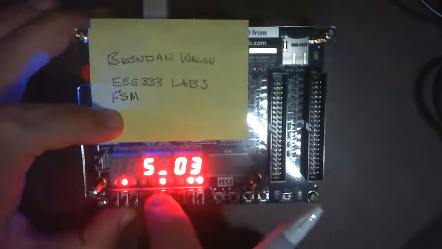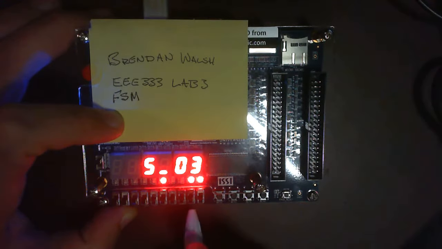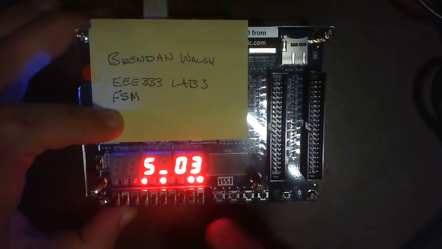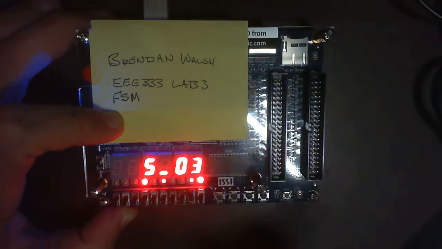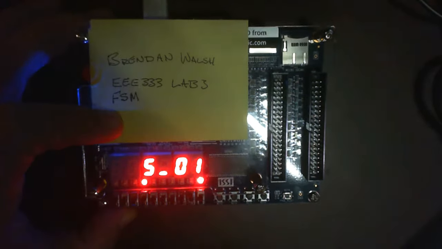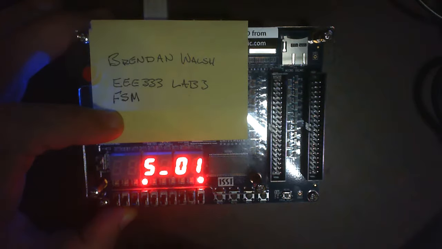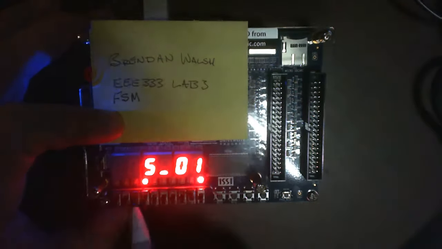Now the next thing to do is move from state 3 back to state 1, so I'm going to turn off switch 3, turn switch 1 back on, and clock that in, and of course we go back to state 1. LED state goes to 1, LED Z turns off, and only the LED for switch 1 shows as on.